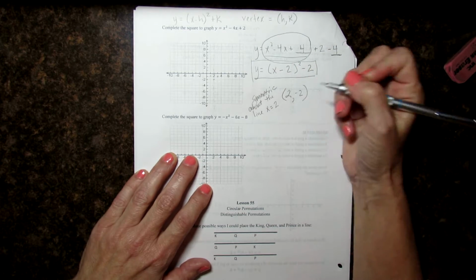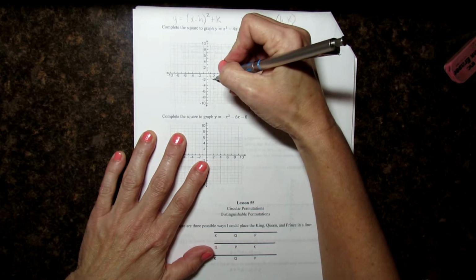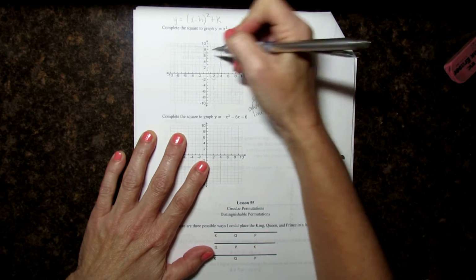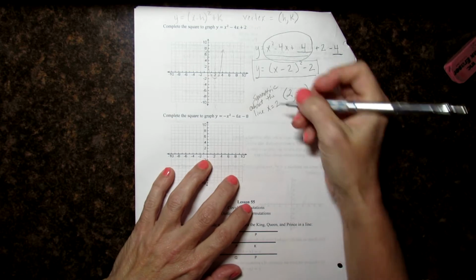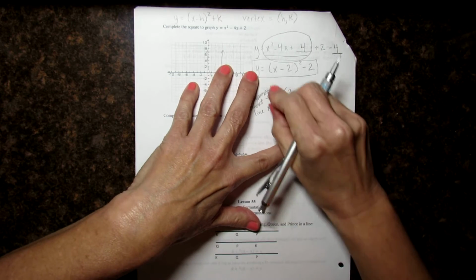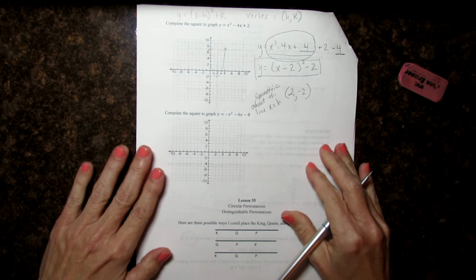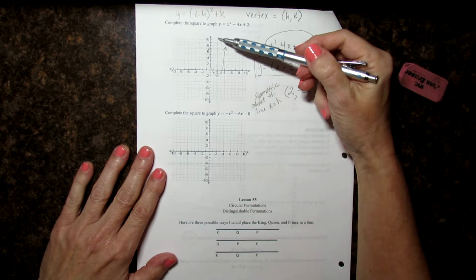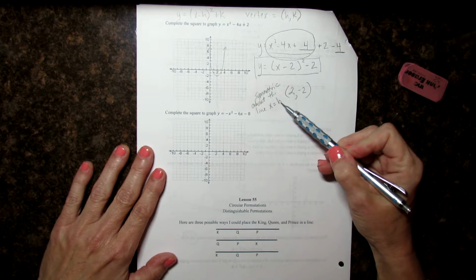So x equals 2. X equals h. All right, and you can fill in more points, but it's looking like that. Okay, let's do another one. So it's symmetric about the line x equals h. That's always going to be the case. It will be symmetric about the vertical line that goes through the vertex, which is x equals h.